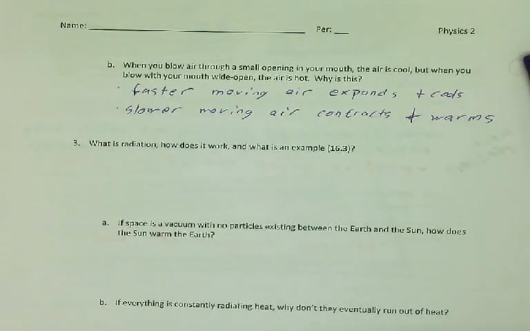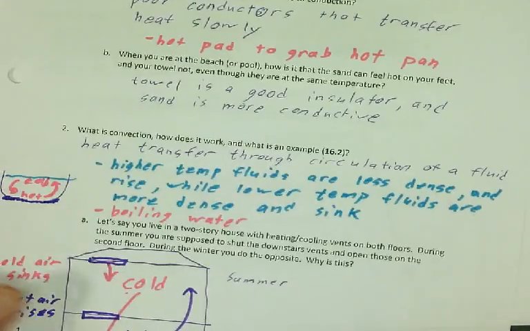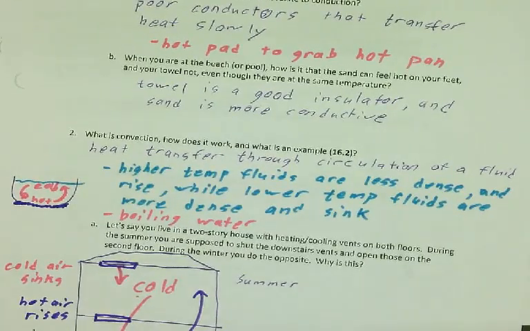Okay. Any questions about convection? Yeah. I have a question about A. If you're upstairs, the vents are on the floor upstairs, and it's summer, would it not circulate like at all? No. So good question. It still will work.